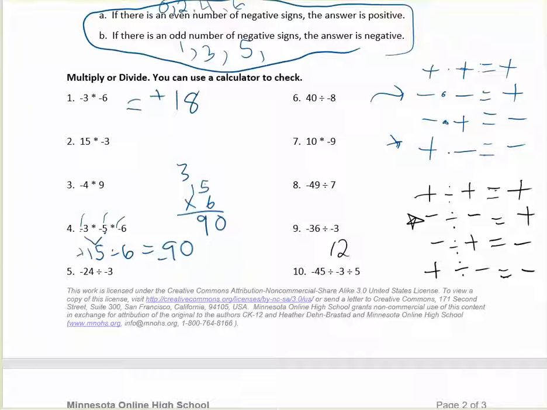Remember, when you do something like number 10, when there are 3 numbers, go in order from left to right. The first part you would do is negative 45 divided by negative 3, and then you take that answer and divide it by positive 5 to get your result.